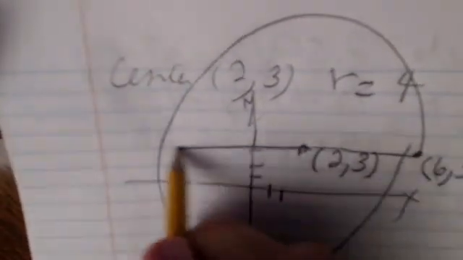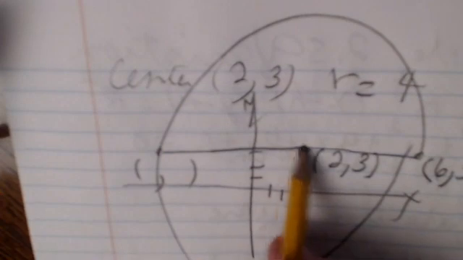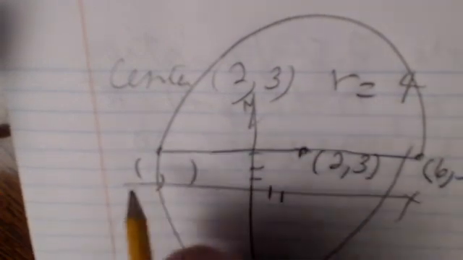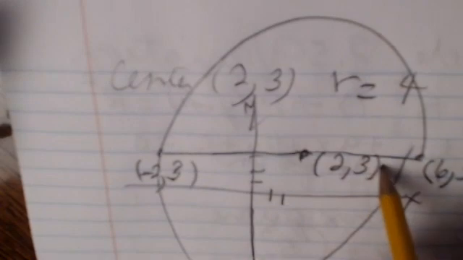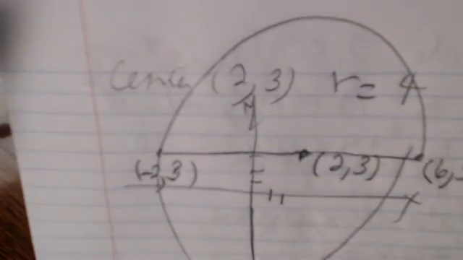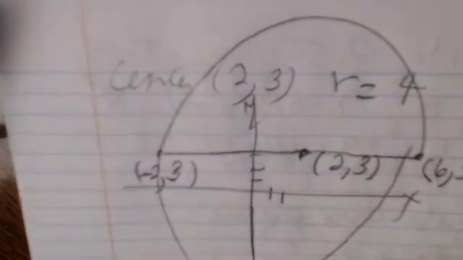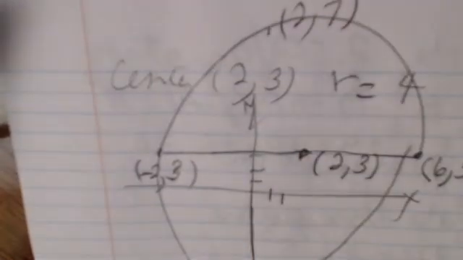Now, as I said, it skews the fact that it's not a real circle, but we still can get the points. I've got to go 4 units to the left of 2. Well, 4 units to the left of 2 is going to be minus 2 and 3. I've got to go 4 units down. Well, 4 units down from 3 is going to be at minus 1. And I've got to go 4 units up from 3, and it's going to be at 7.